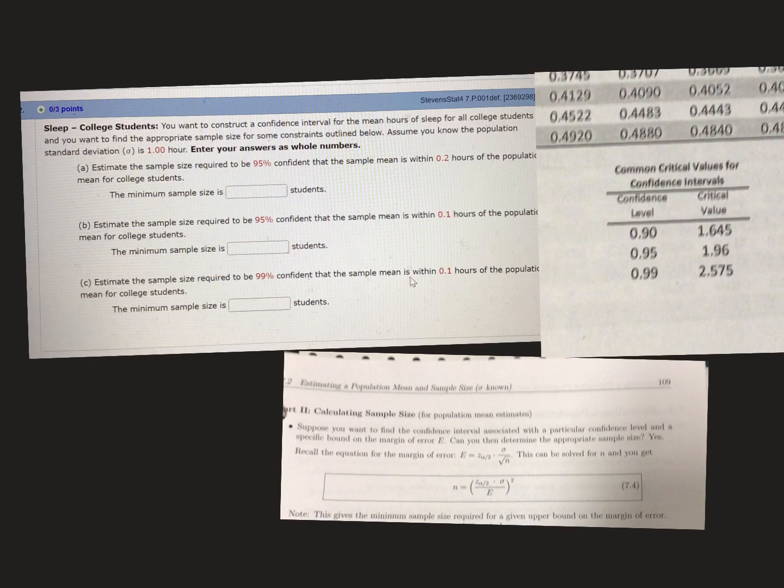So for this question here, this is question 3 in WebAssign, but it corresponds to page 121, exercise number 1, and it's the last 3 parts, D, E, and F. D, E, and F.